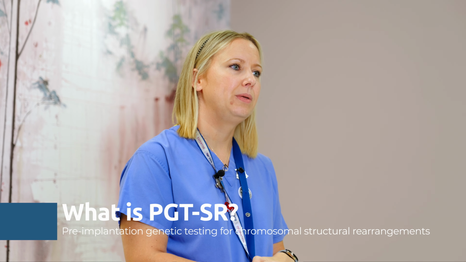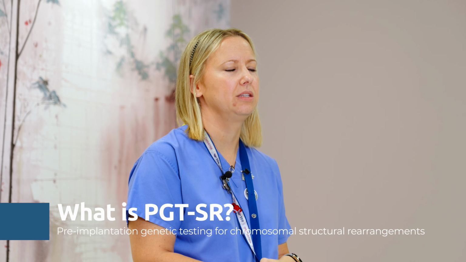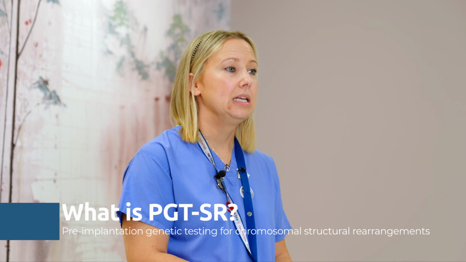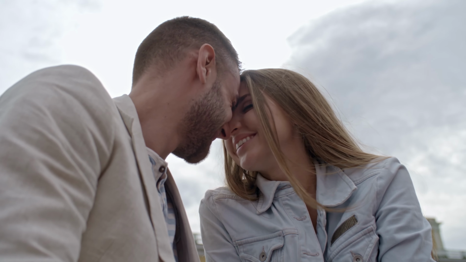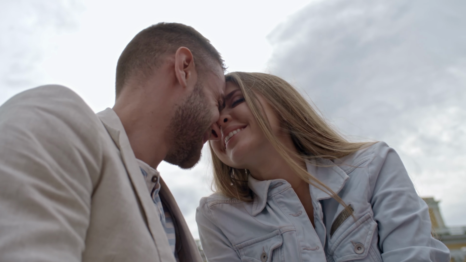The next type of biopsy is PGT-SR. In this instance, the S and R stand for structural rearrangement. In this type of biopsy, we are looking specifically for something that either the female patient or the male sperm provider or partner has in their genetic makeup, and that's a structural rearrangement in their own chromosomes.